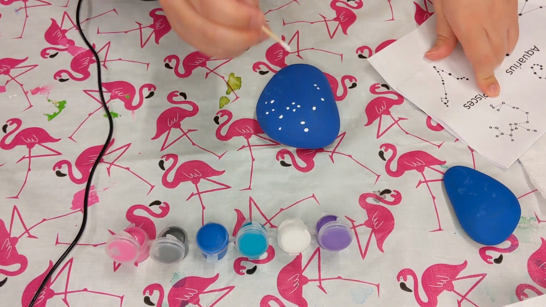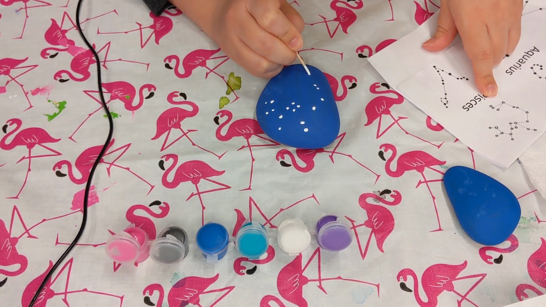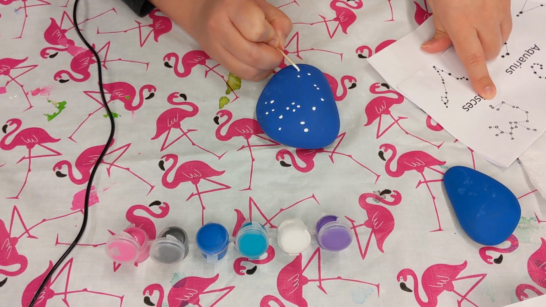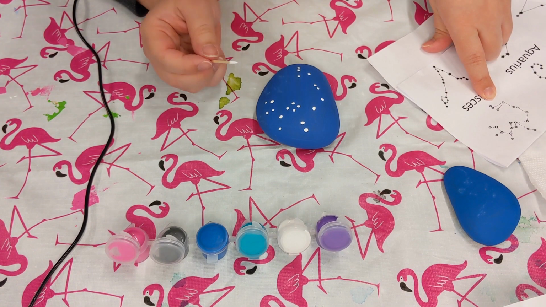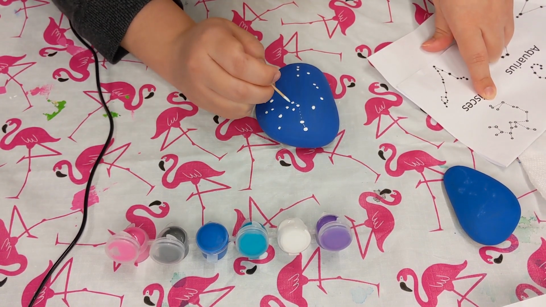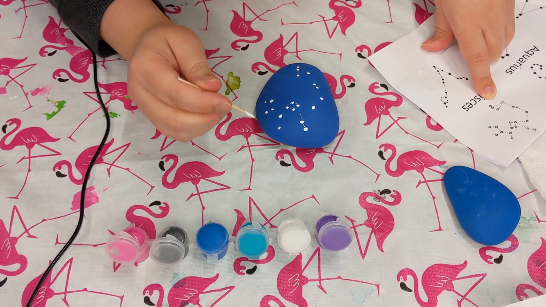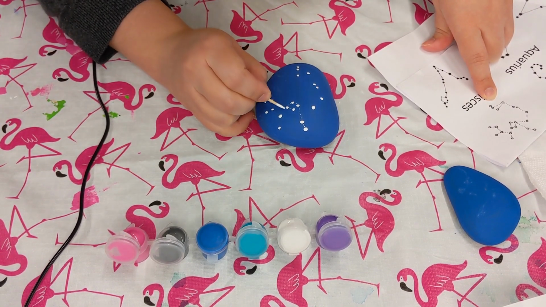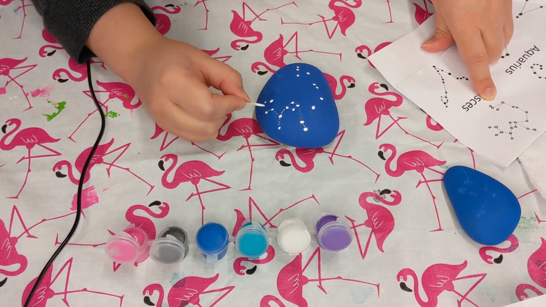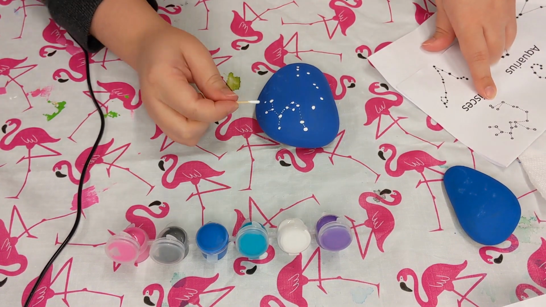And then once we get all of the main stars, I will just connect them by doing, I think in the image they did kind of like a dotted line. You could do that. You could choose to go over it with silver and do a solid line. We'll see what happens with them. For now, I've just done the little dotted lines in between them.